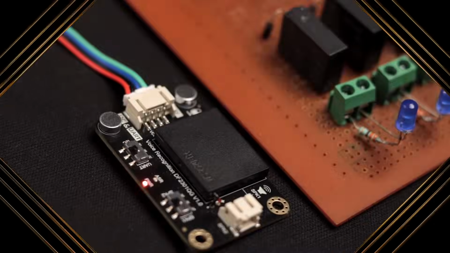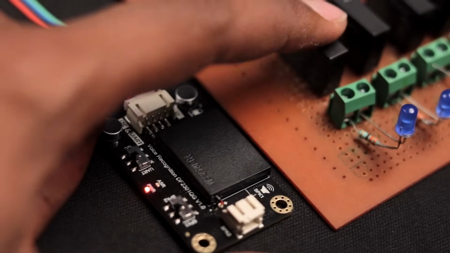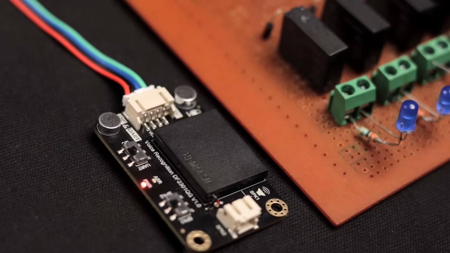So now I'll attach a relay with it and let me show you its practical demo by actually controlling an LED. Okay, so here is the relay connected with the GPIO15 of the ESP32 board, and we'll try to control this LED connected with this relay with the help of voice commands. So let's try it out.